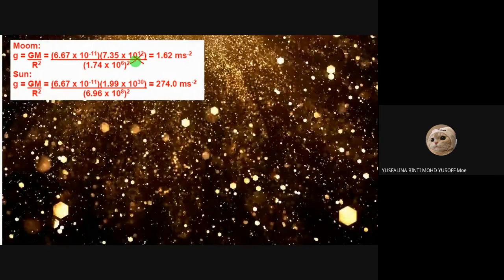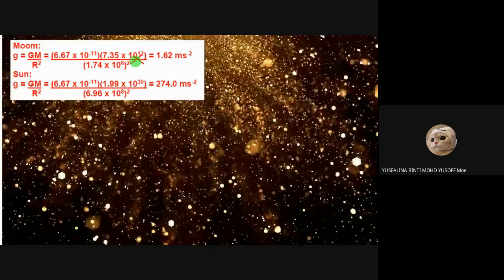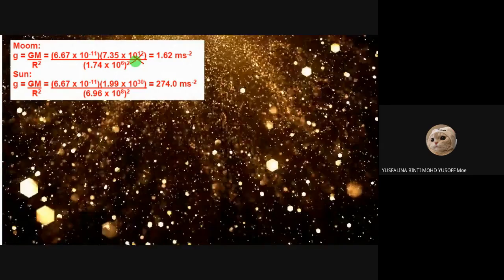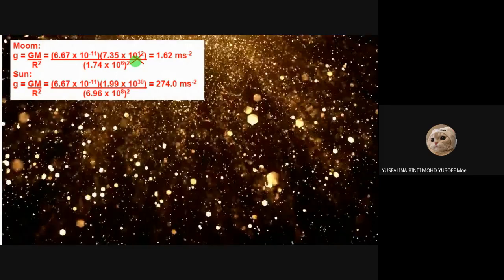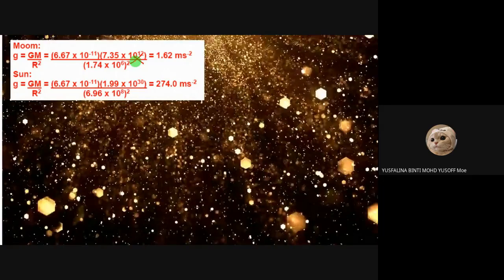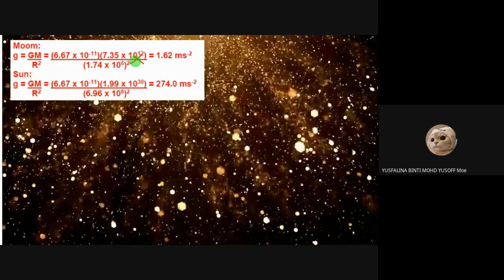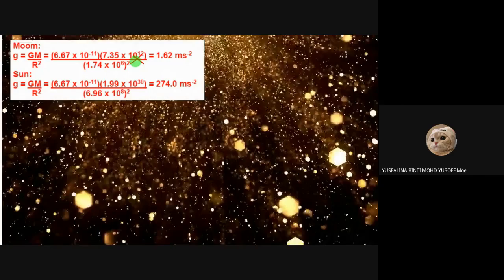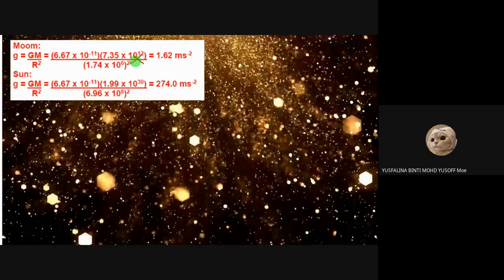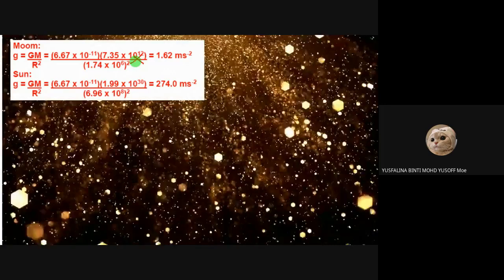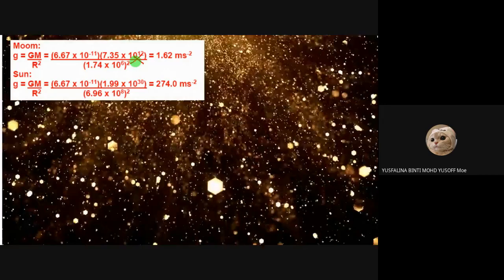Gravitational acceleration. Yeah, it's r squared. GM over r squared. So I should get 1.62 meters per second squared. Try to calculate again.